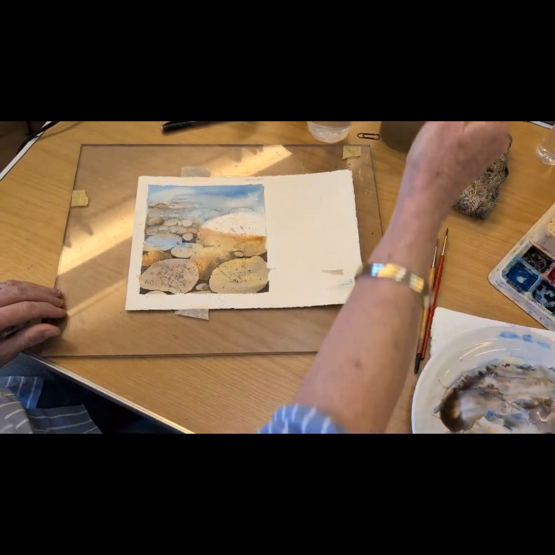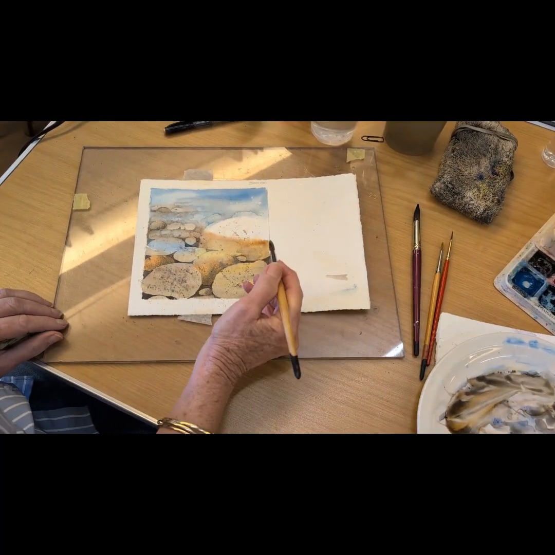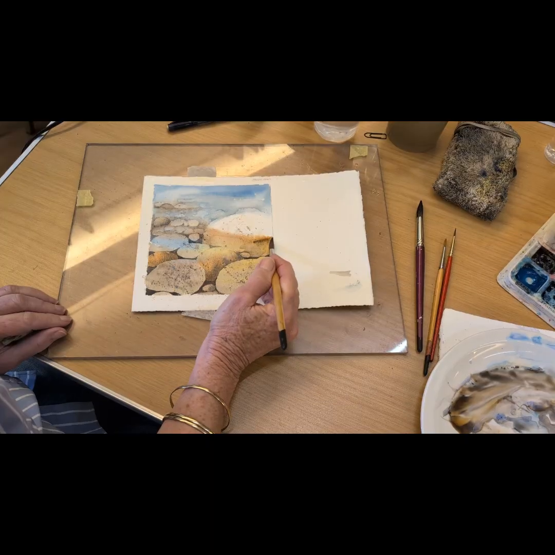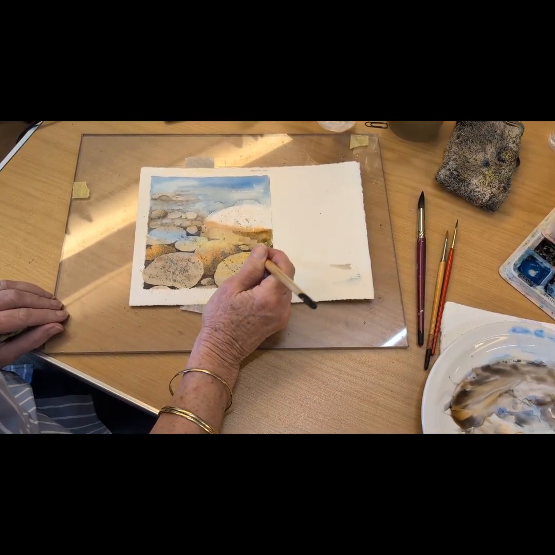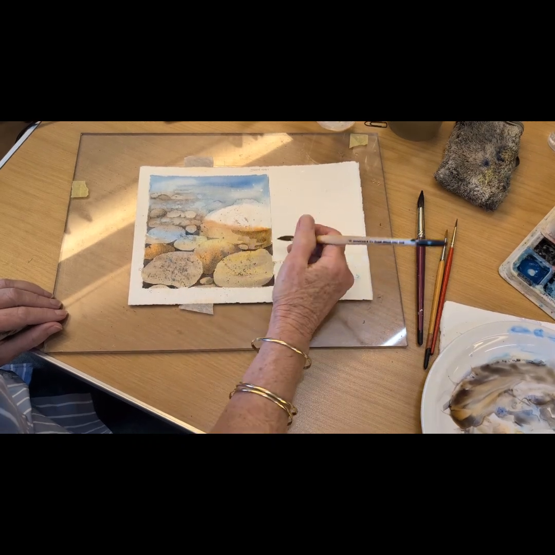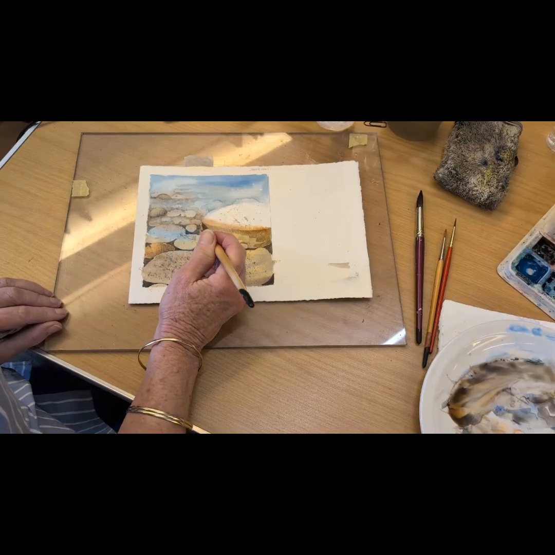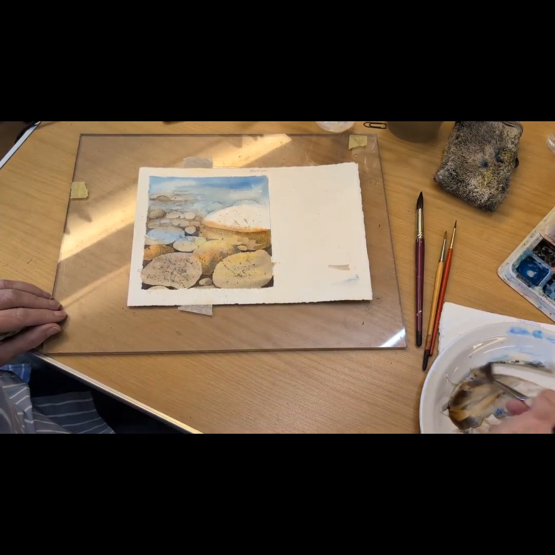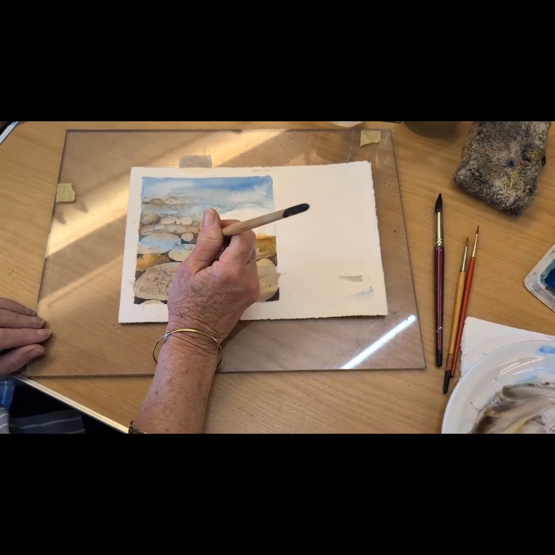Right, so I'm doing the skirt, the part of the rock, and I'm using my muckiness from underneath. All I'm doing is painting the skirt for now. So this is the part of the rock that's underwater.